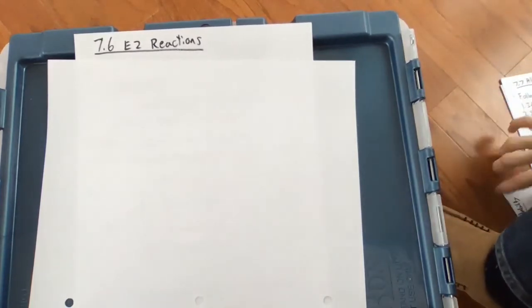So 7.6 is a section now where we start to talk about elimination reactions instead of just substitution reactions. And specifically, we're going to talk about E2 reactions after we go over a small set of review and talk about the types of eliminations that we can see in this chapter. So what we'll end up learning about is a lot of base-centered chemistry.